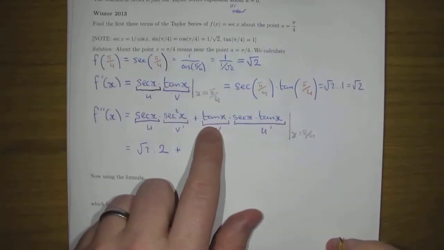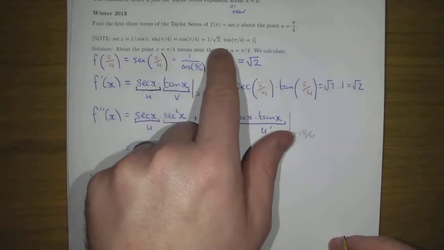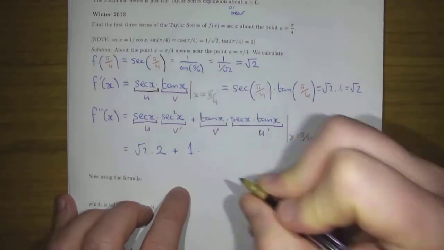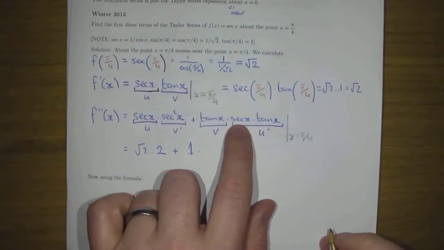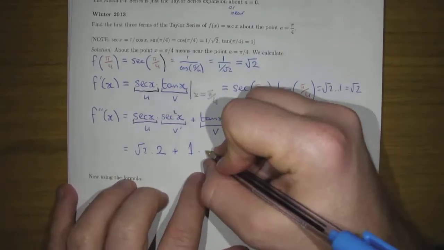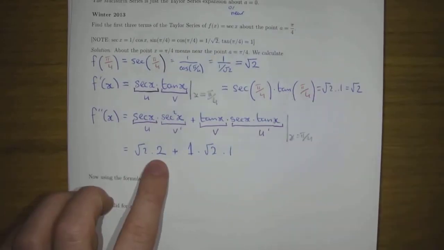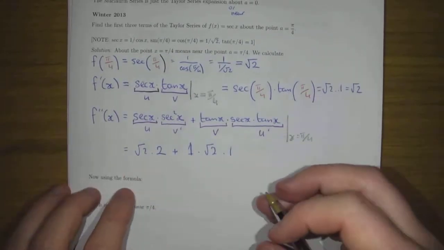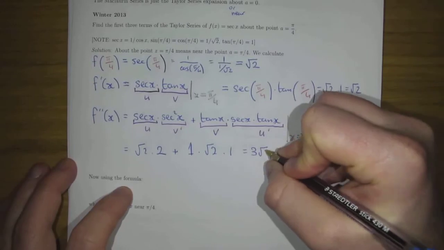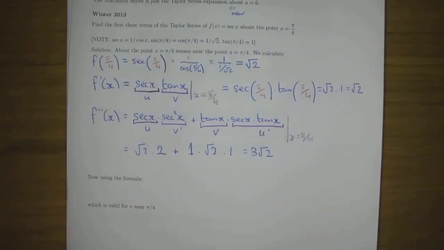Plus tan of pi over 4, which is 1, times sec of pi over 4, which is root 2, times another tan of pi over 4, which is 1. So I get 2 root 2 plus another root 2 is 3 root 2. If you have to go into the calculator, that's okay. I would like you to avoid rounding in this chapter unless it asks for it. We're going to talk about rounding next week.